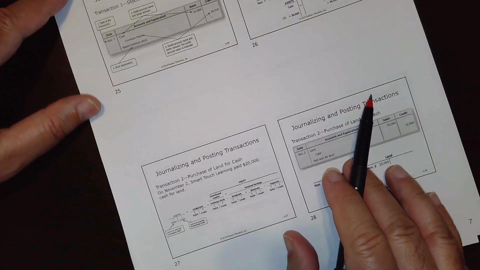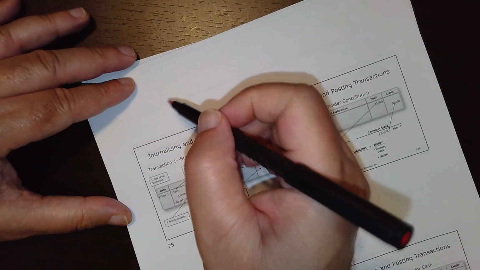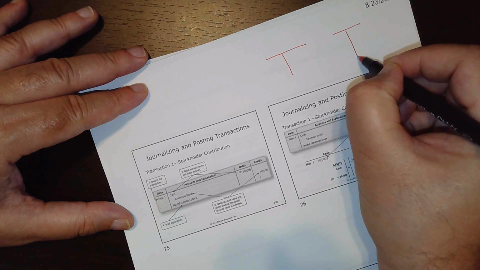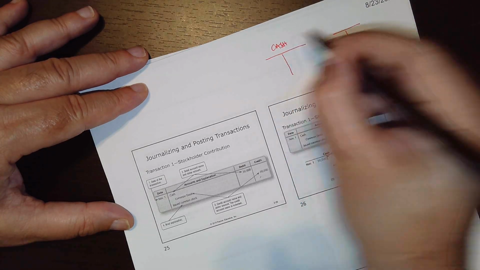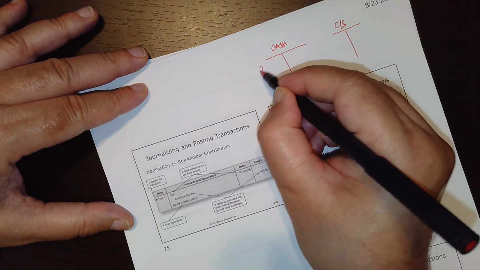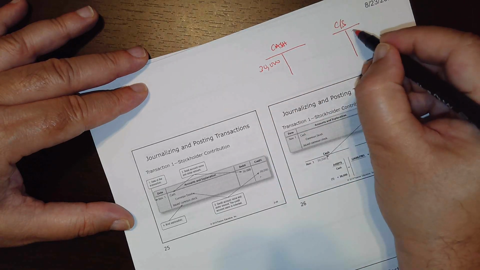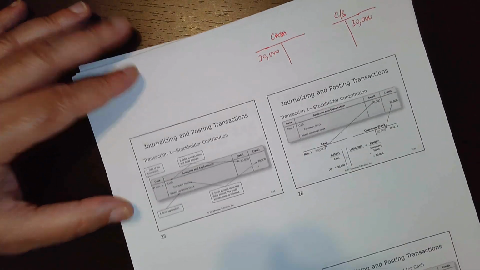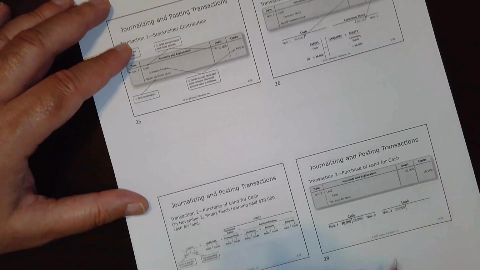So in this case, what we are doing is creating two accounts in the ledger. One is the cash and one is the common stock. So we got $30,000 cash and we gave up $30,000 of stock of ownership. So these two are just an example.